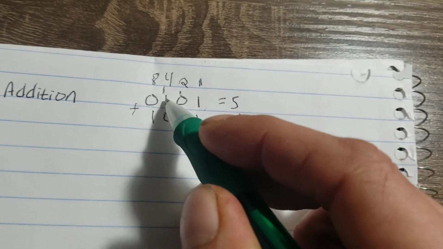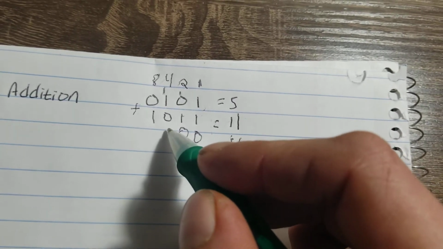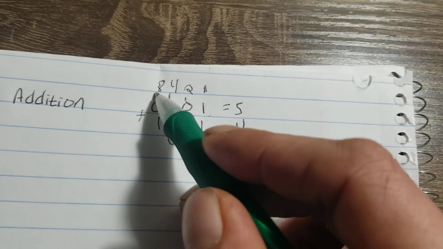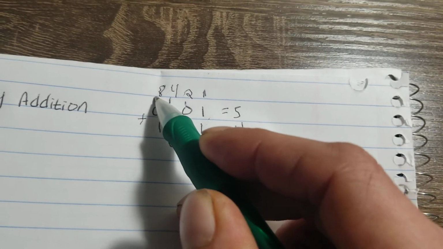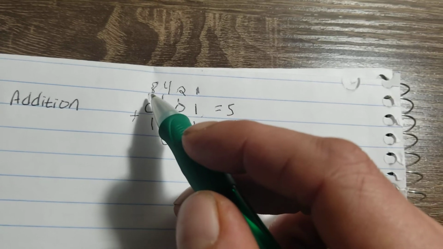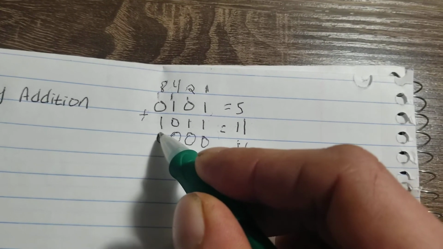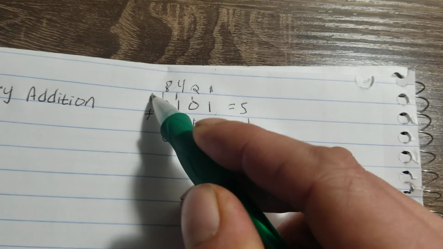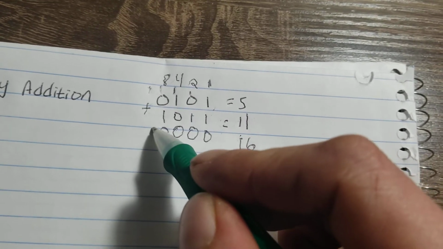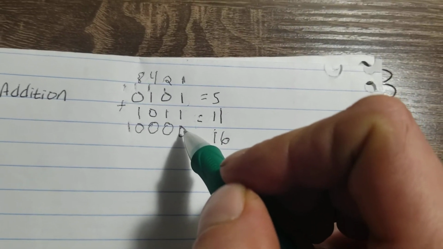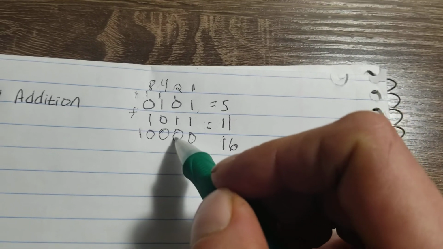And we got 1 plus 0, which is 2 again, and carry that one. 1 plus 0 plus 1 is 0. Well, and carry the 1, so we can just bring that down. So the result would be, well, 0, 0, 0.